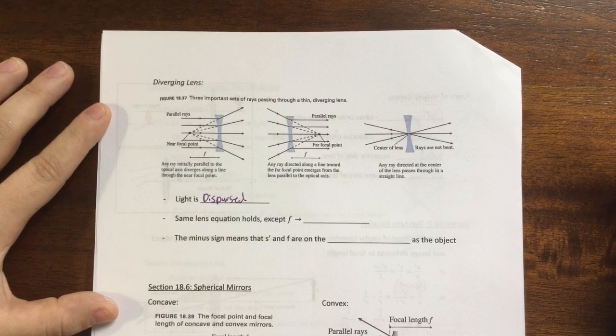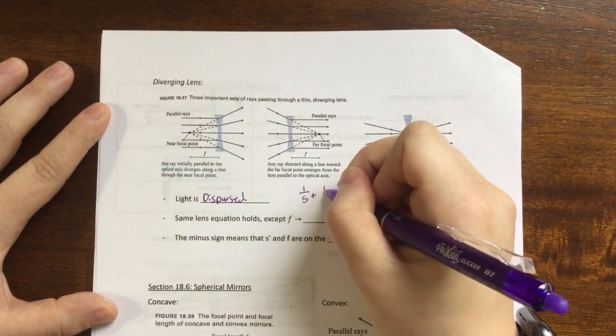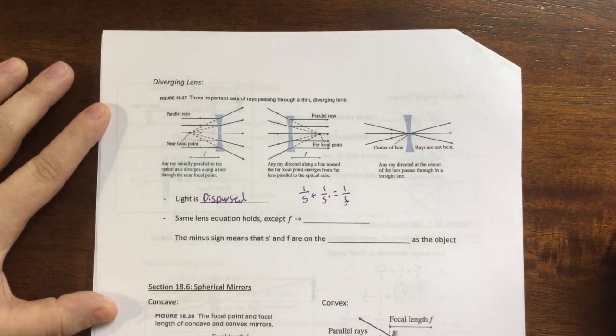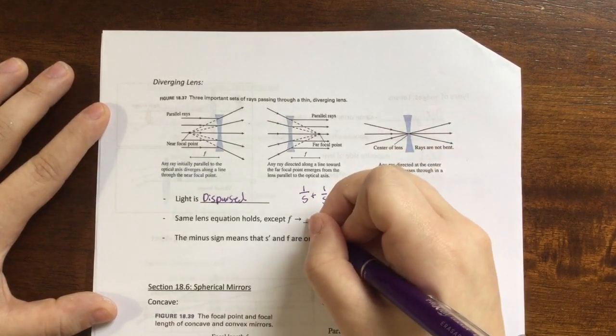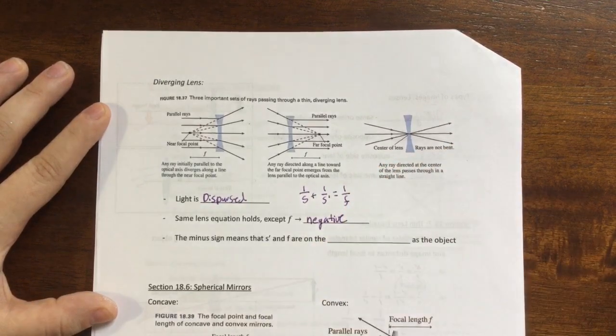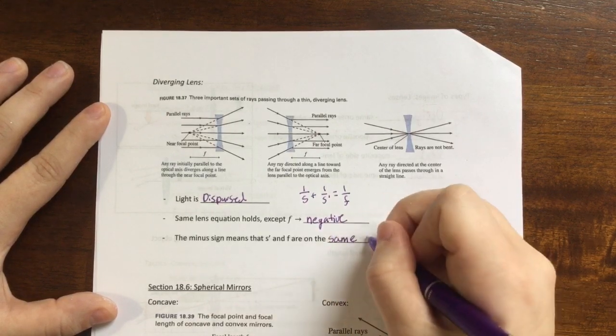For a diverging lens, we can still use the equation of 1 over s plus 1 over s prime equals 1 over f. Except, in this case, f is negative. This means that s prime and f, so the image and the focal point, are on the same side as the object.